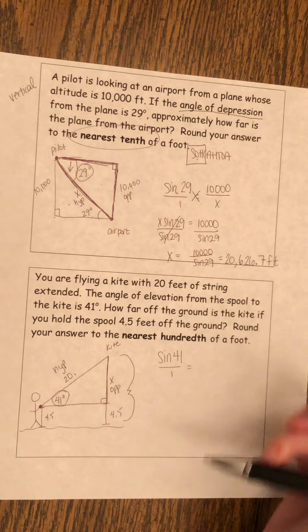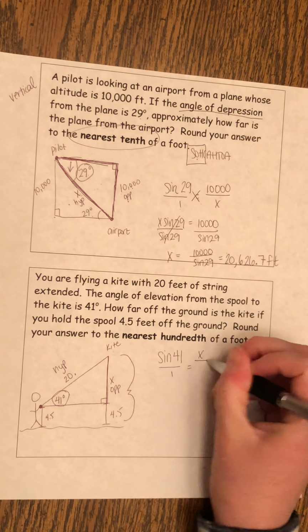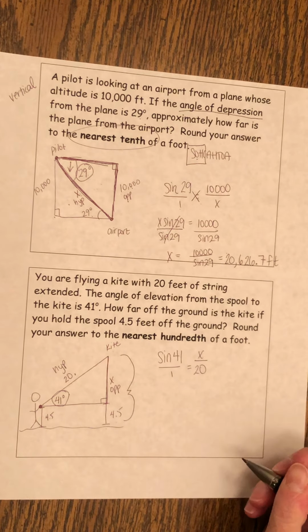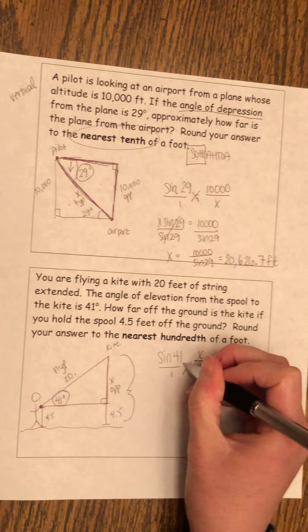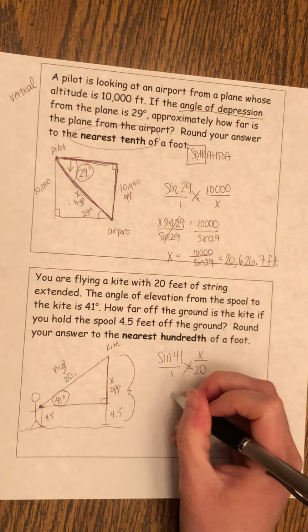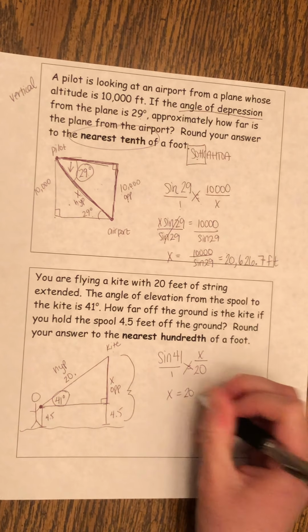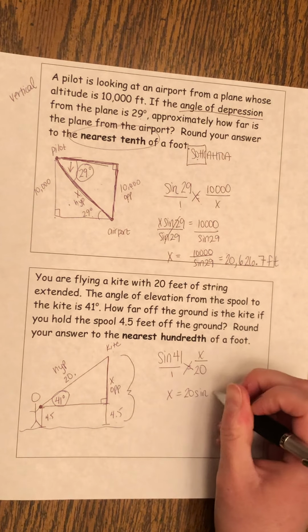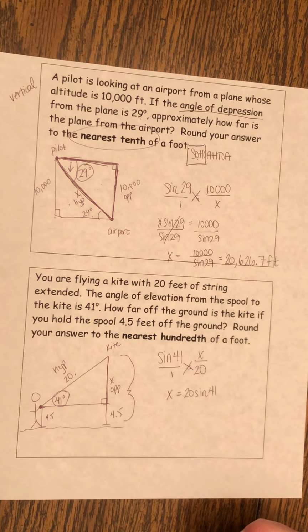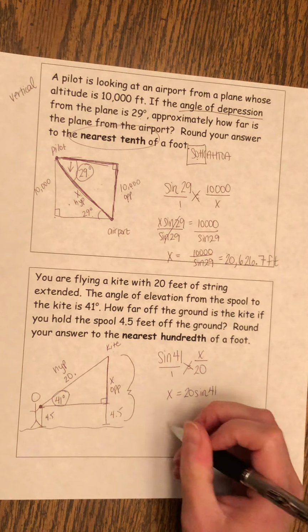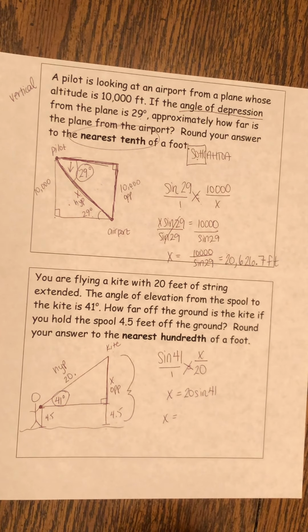Sine is equal to the opposite leg over the hypotenuse. Once I set up that proportion, I'm ready to go ahead and cross multiply. One cross product gives me X. The other cross product gives me 20 times the sine of 41. There's my exact answer. The last thing to do is just pick up my calculator.